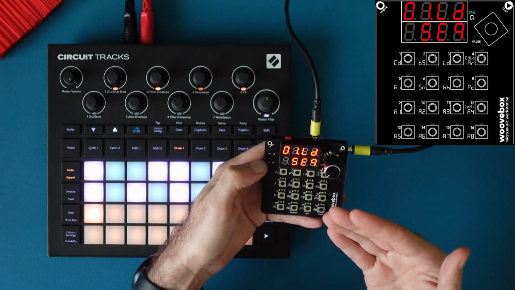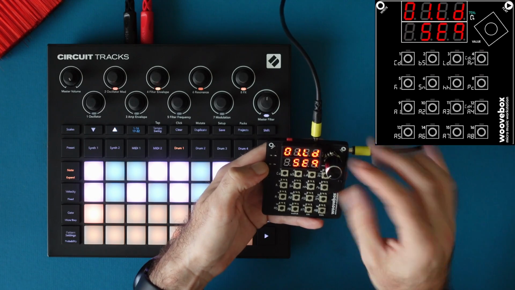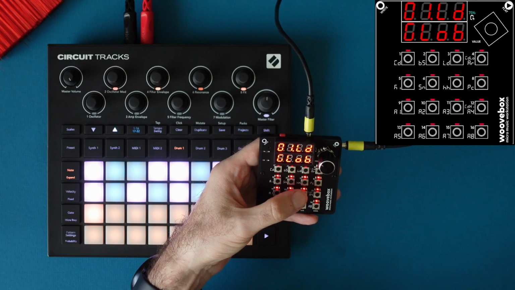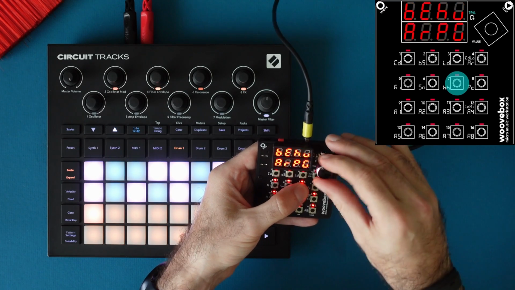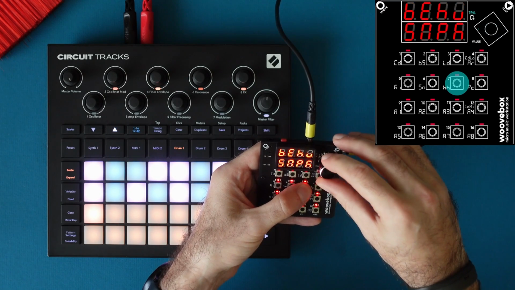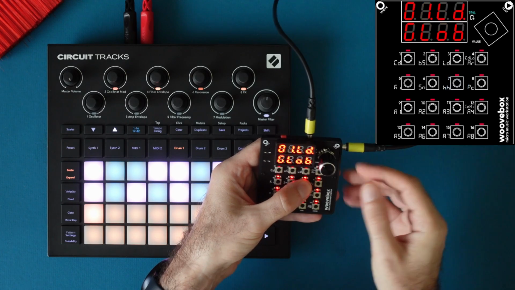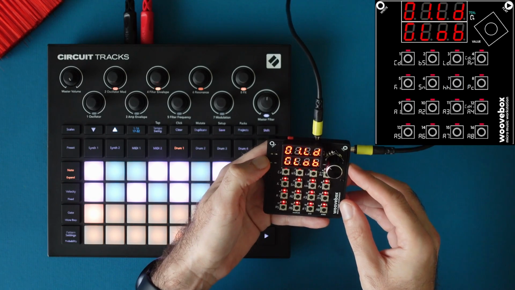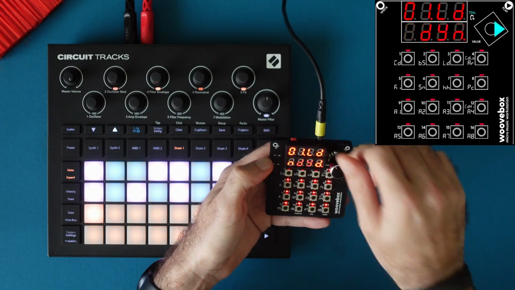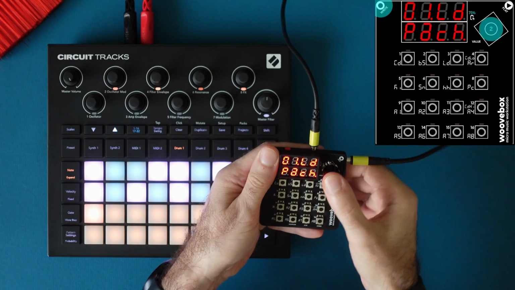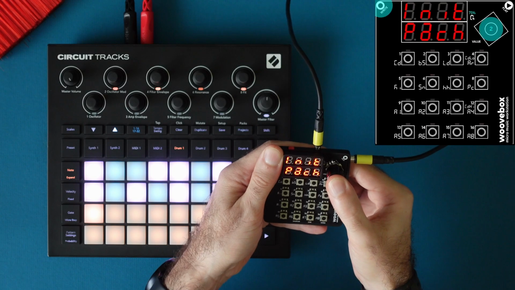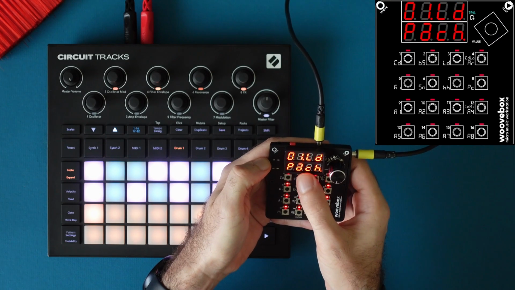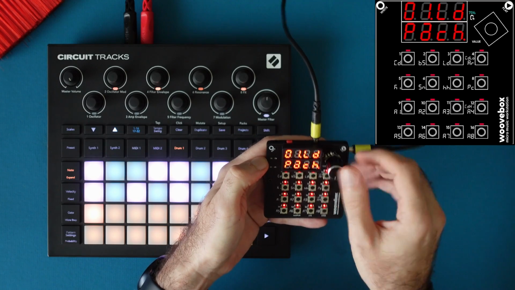So we need to prep this track for samples. And the way we do that is by going to the global page, and on parameter 7, right now it says lead, we're going to scroll all the way to sample. And we're going to initialize the track so it's a sample track. The way to do that is to go all the way to the patch page, hold right, and initialize the patch. And you see it said initialized sample. So this is now a sample track.